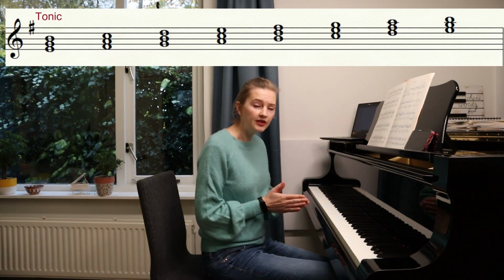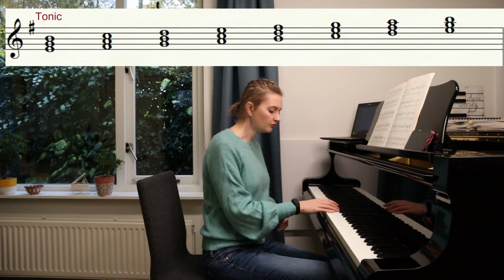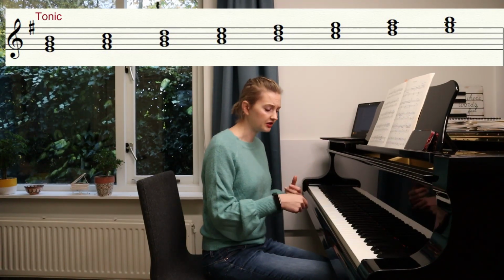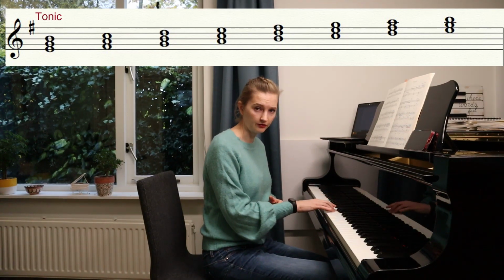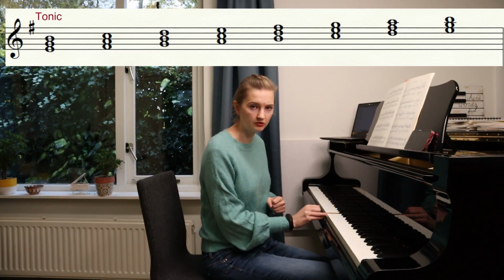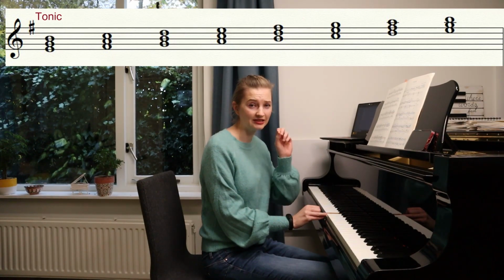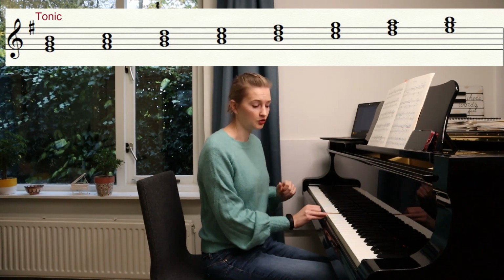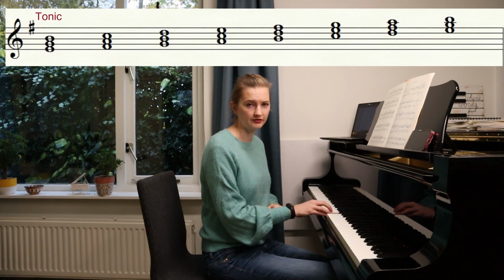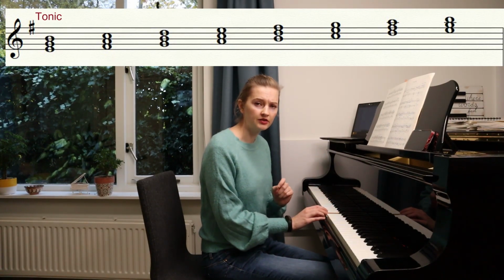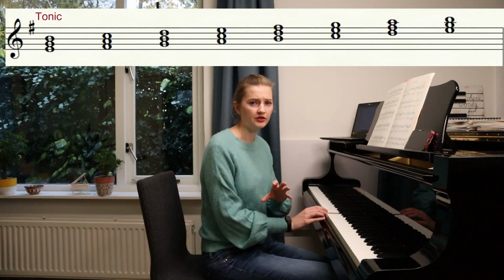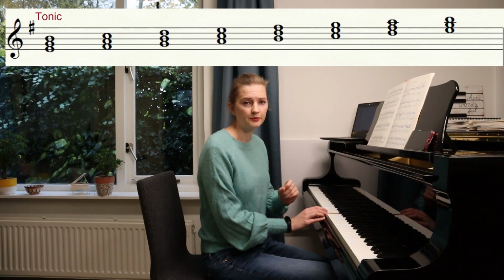Now, the 5th note in the scale, which is in the case of the E minor scale, the B. So 1, 2, 3, 4, 5, right? The 5th note. And you start, by the way, counting the E as 1. So 1, 2, 3, 4, 5. The 5th note of the scale, of any major or minor scale, is called the dominant.